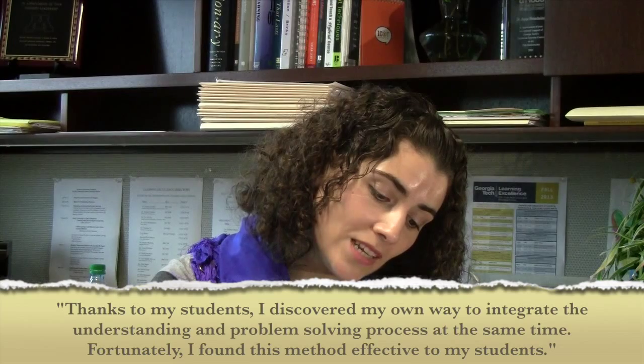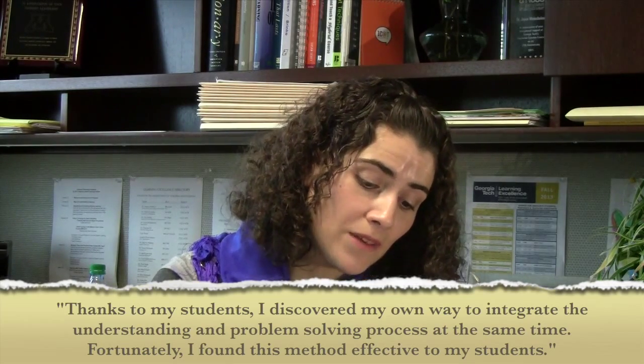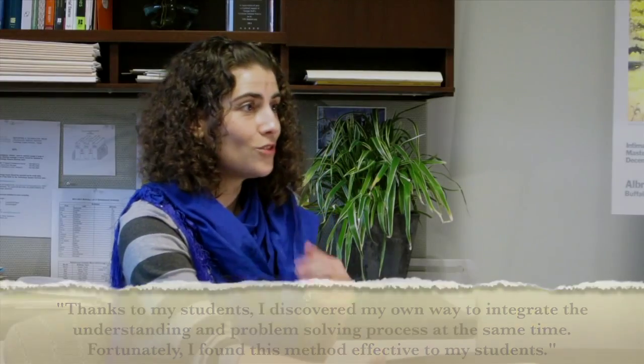So tried this new approach. Also wrapped up in that was the students perceived different importance on the method. So if it was PowerPoint on the board, so took those two pieces of feedback and then taught accordingly. Thanks to my students, I discovered my own way to integrate the understanding and problem-solving process at the same time, and I found this method effective to my students.